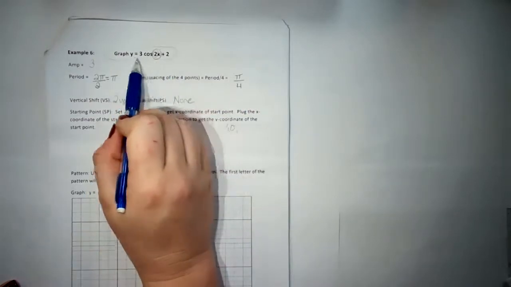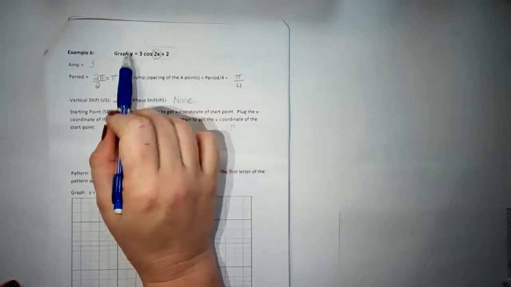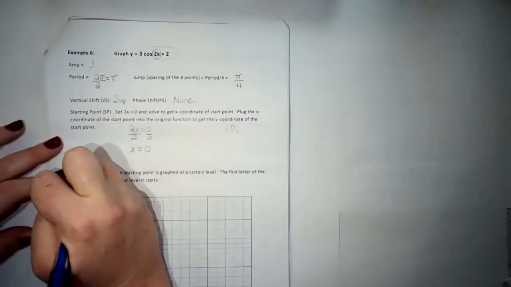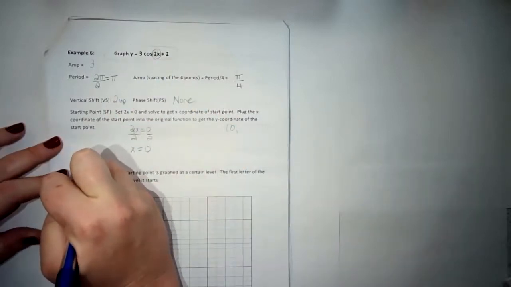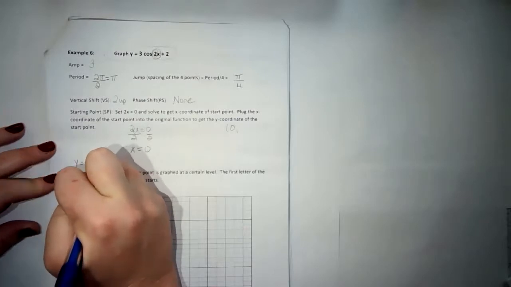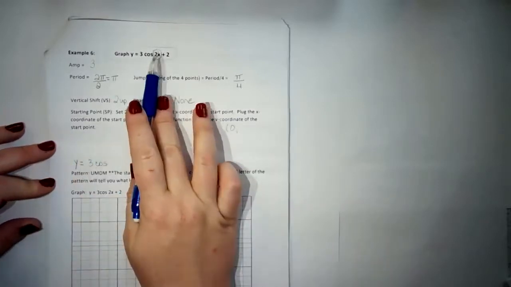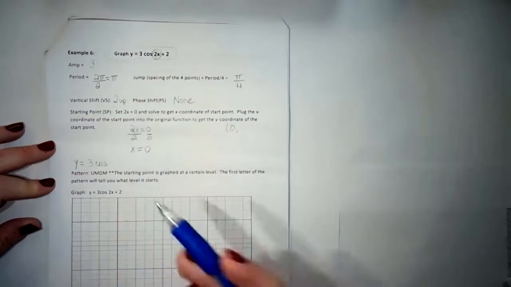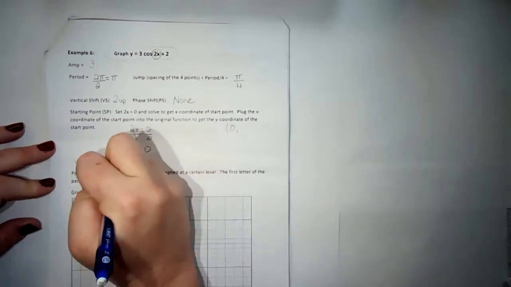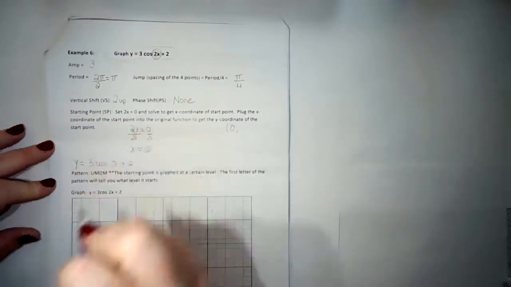That's our X coordinate. Then we put that 0 back into this whole thing and solve for Y. So I'm going to have Y equals 3 times the cosine of 2 times 0, but 2 times 0 is 0, plus 2. Okay, so now I need the cosine of 0.